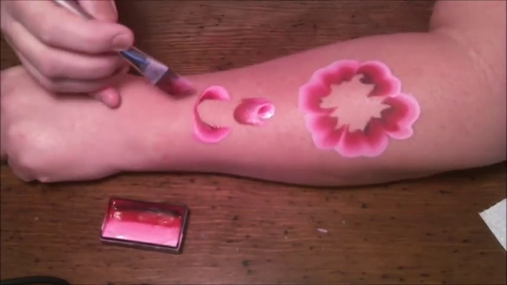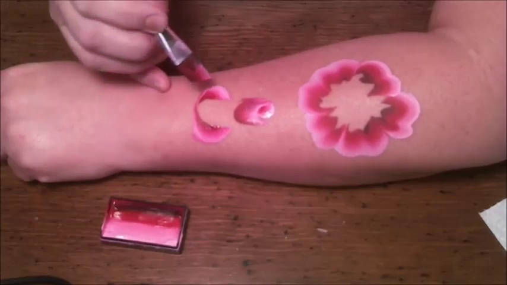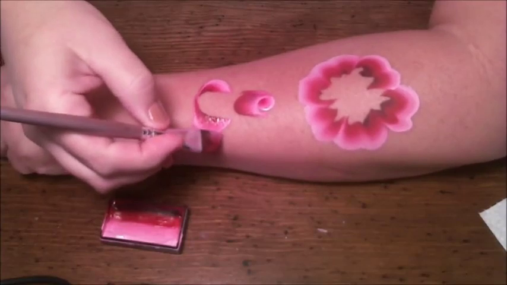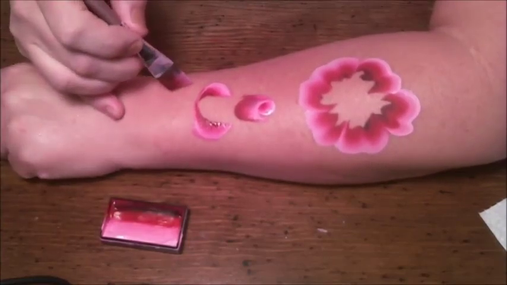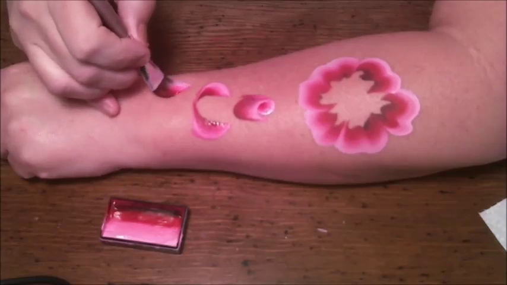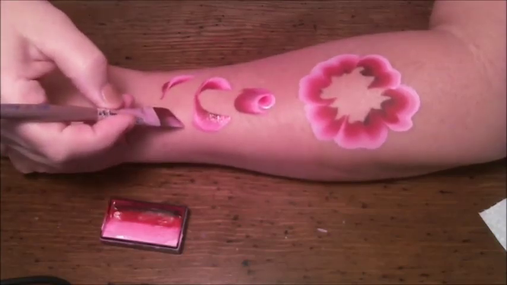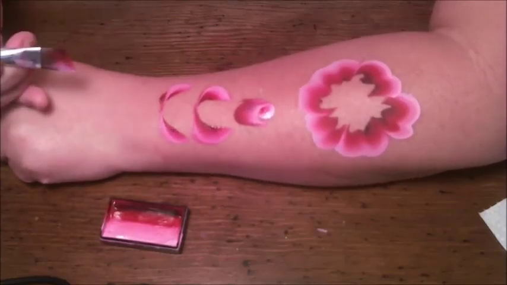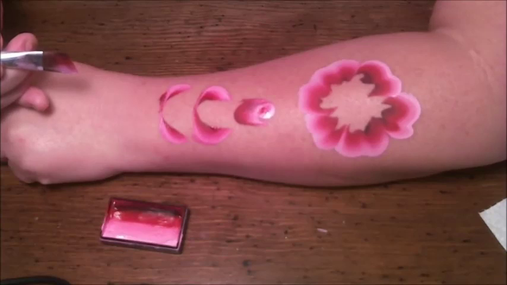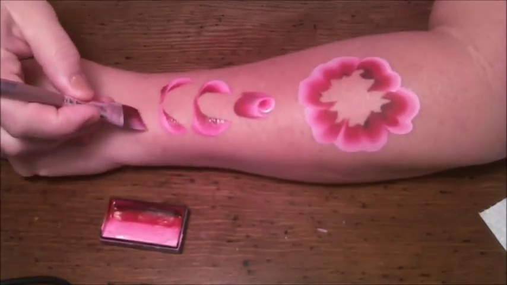Okay, and then the next set of petals, I'll start about a third of the way down, so about here and here. And since this is angled a little bit more this time, my comma is a lot skinnier. Okay, and then the next ones, I'll start a third of the way down, and they're even skinnier.